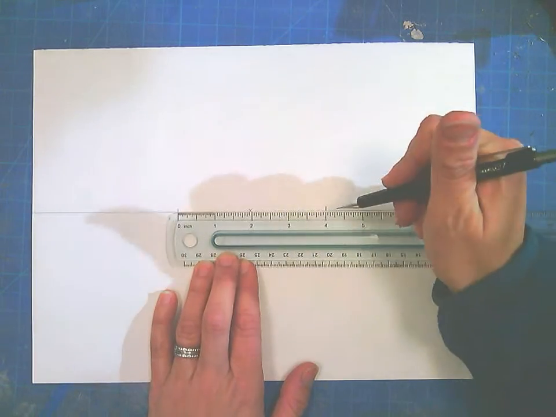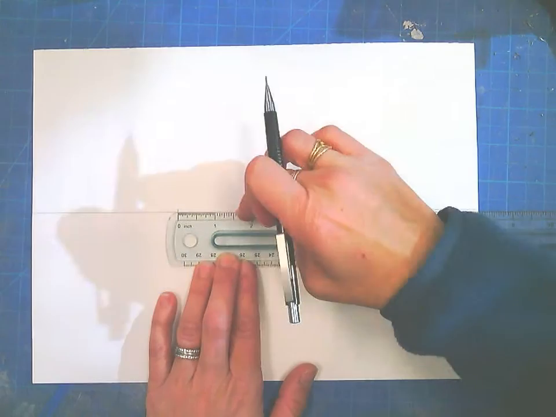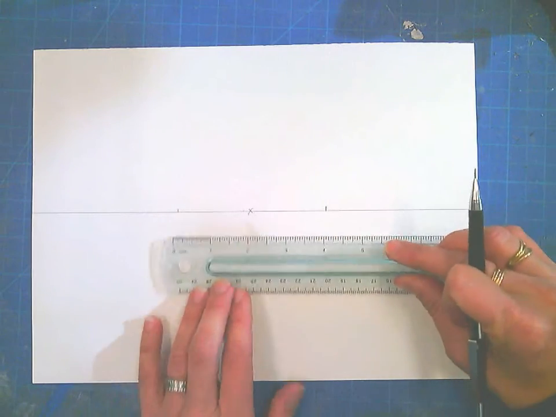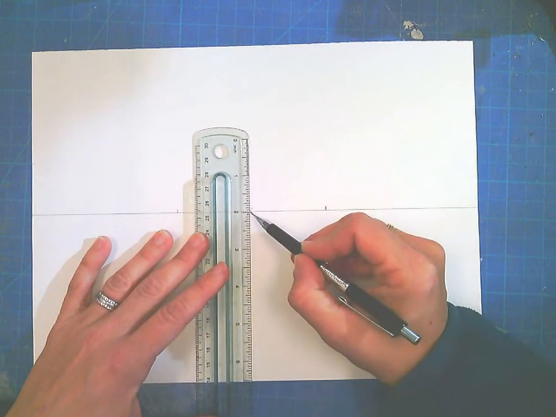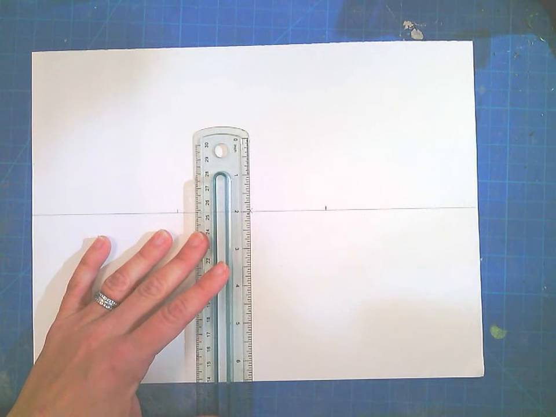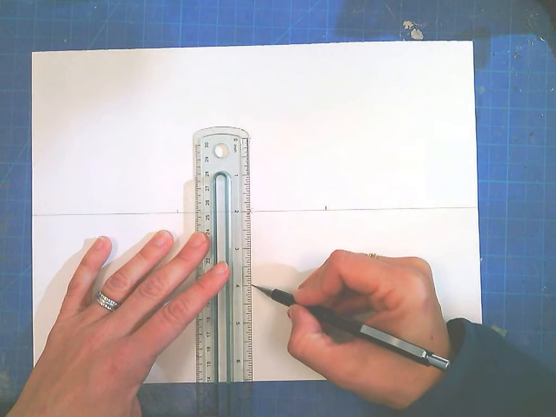So I'm going to put a mark at the 4-inch area and then at the 0. That way I have 2 inches on the right and 2 inches on the left, and it'll be nice and even. What I'm going to do then is flip it, keep my 2-inch mark right on my X, make a mark at the 0 and a mark at the 4.